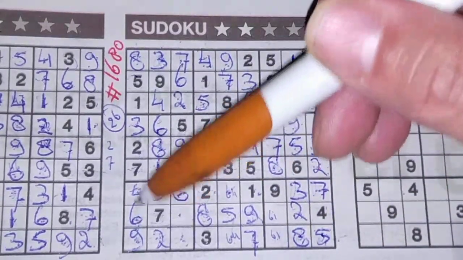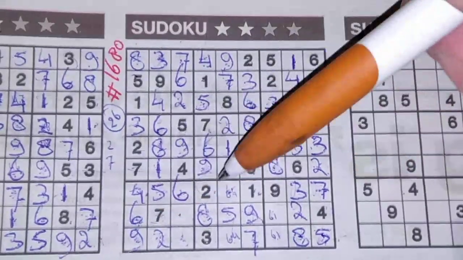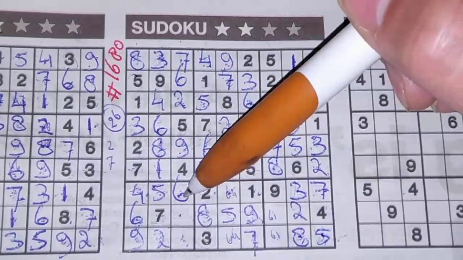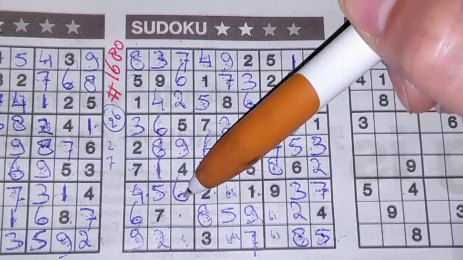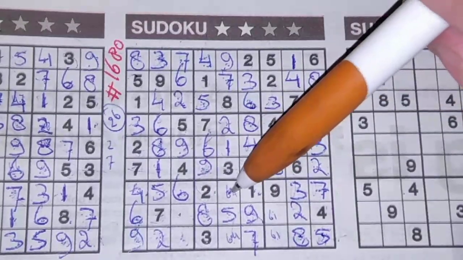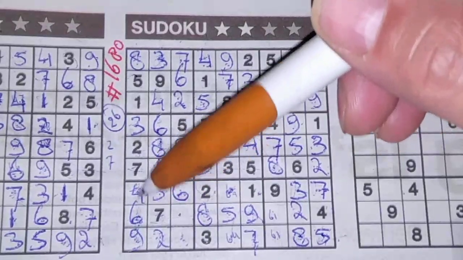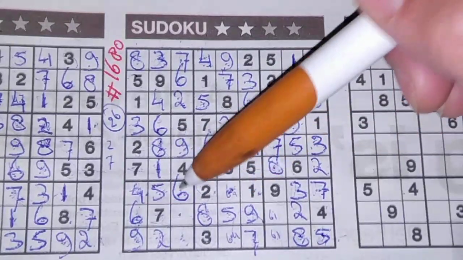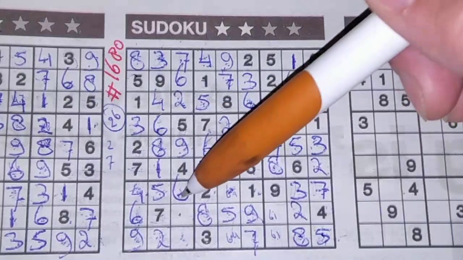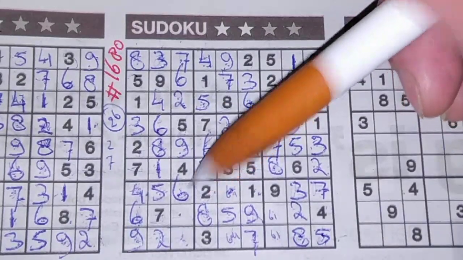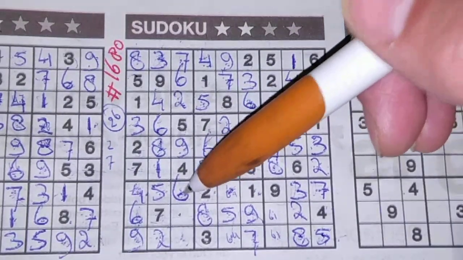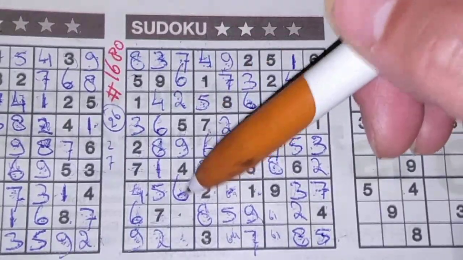Oh, wow, I made a mistake here. Double 6. This cannot be a 6 here. We have a 6 there.